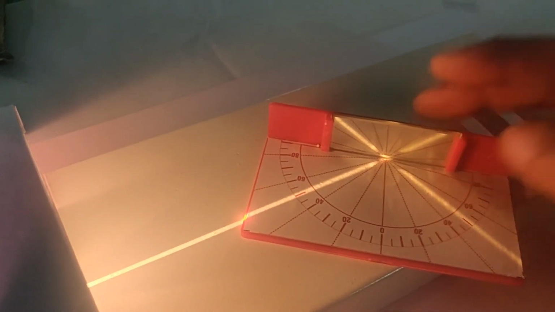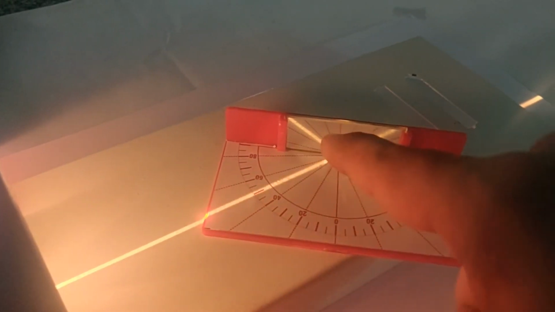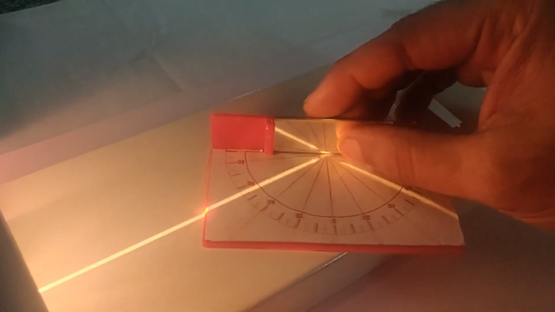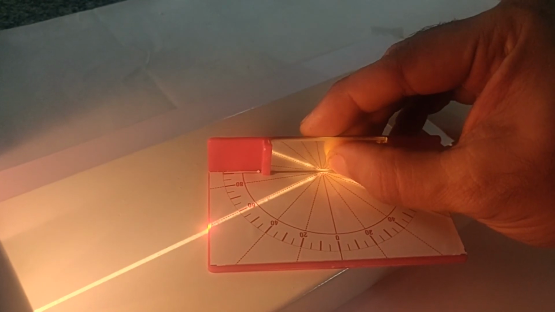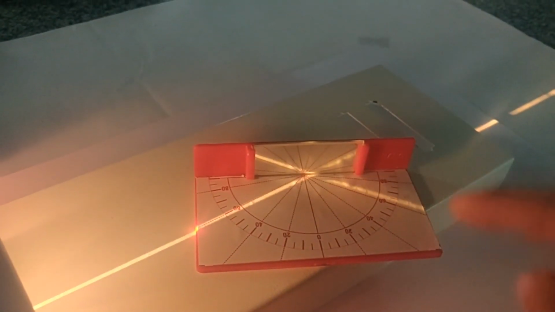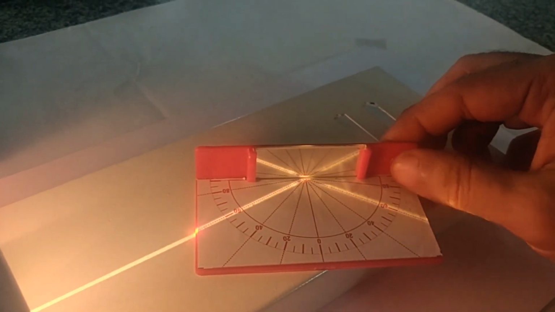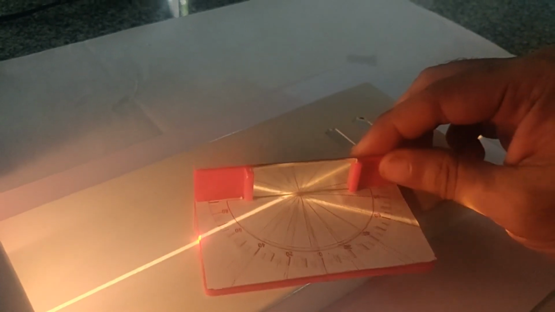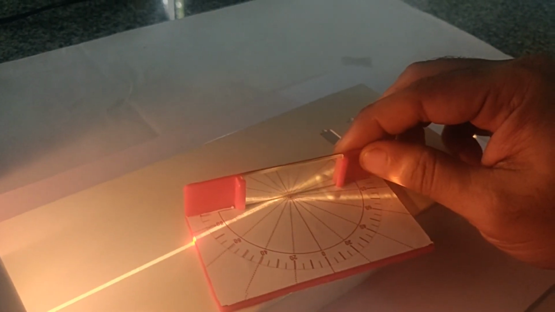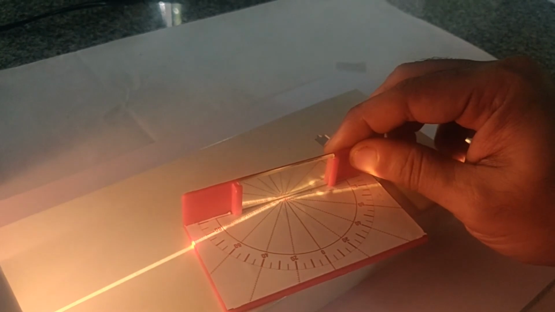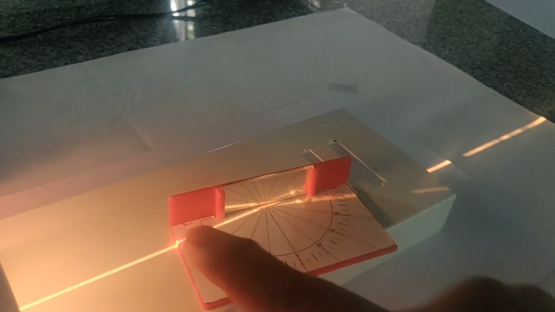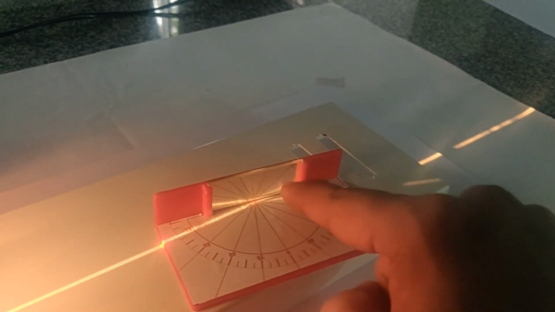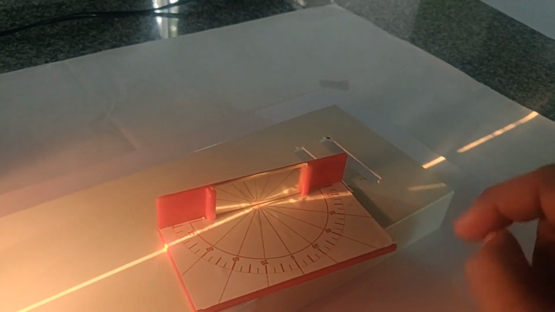Yep, and you see more or less, this is 50 degrees and the exit is 50 degrees, and 60 degrees is 60 degrees. Again, yep, 60 degrees. And let's do an extreme value, which is 80 degrees. Yeah, that's 80 degrees. So your incident is 80 and reflected is 80 degrees.